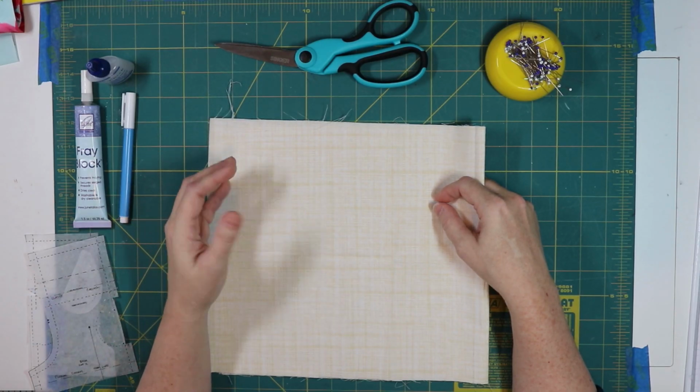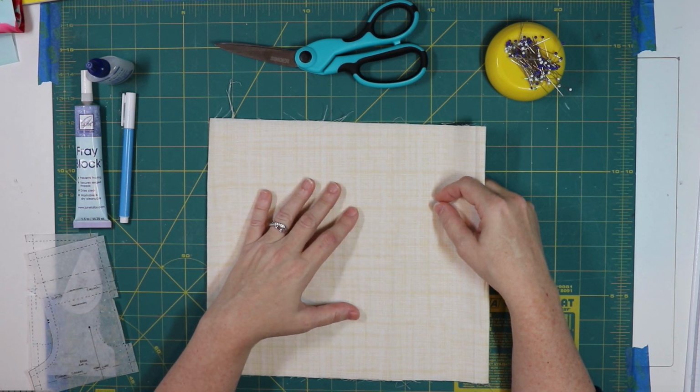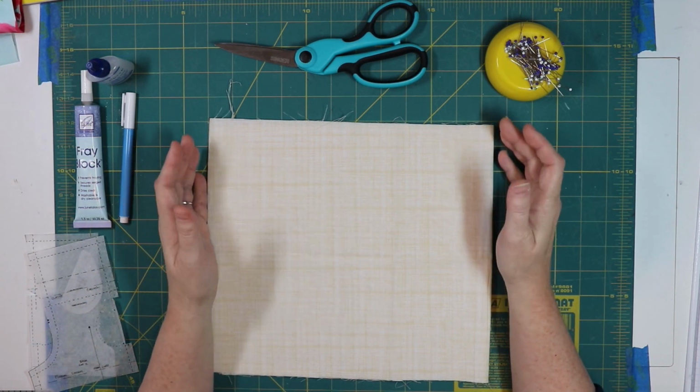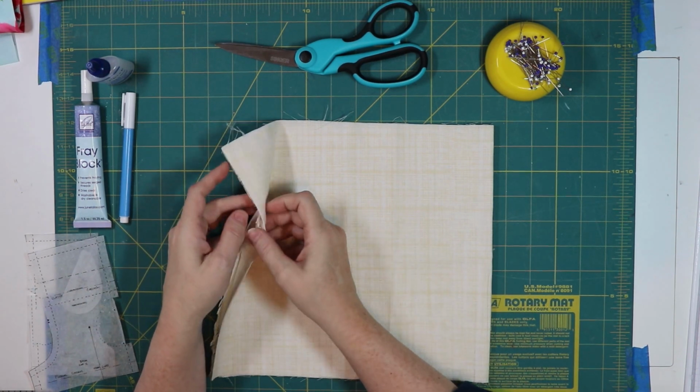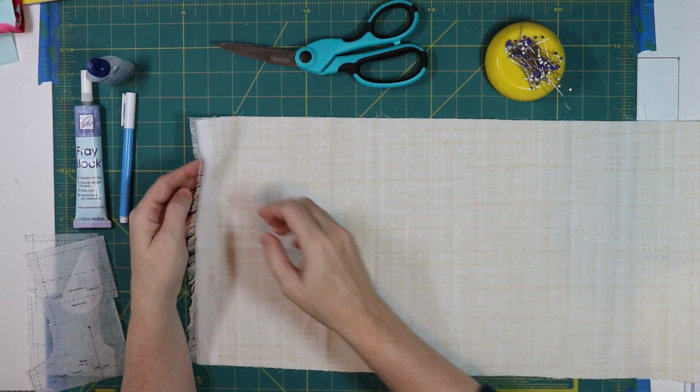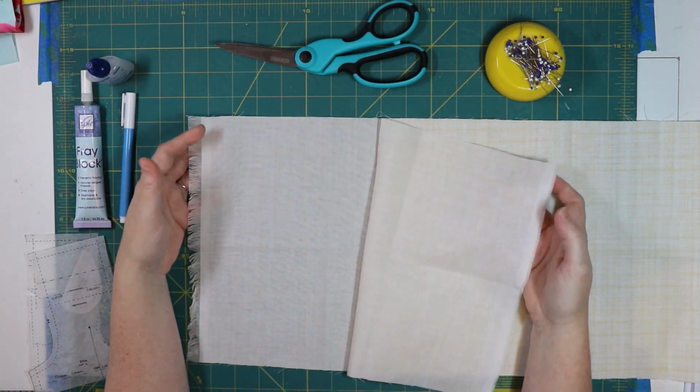So now that we have our pattern done, we understand about grain, we're ready to actually get some stuff done. So I'm gonna take my fabric here. Now I've actually got it doubled over, 2 layers.